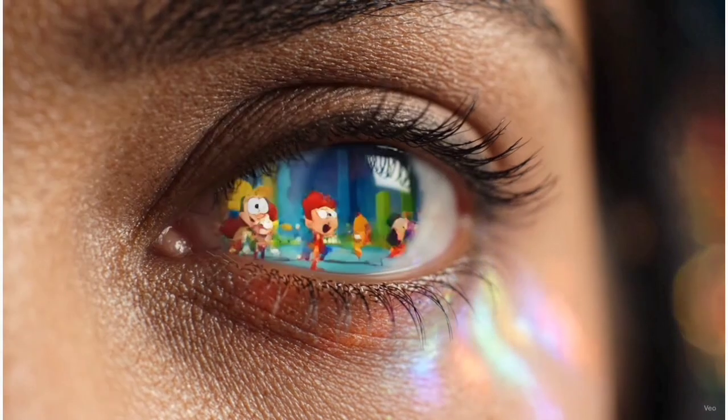Let's start with this one. At first glance, it looks like a normal jump. The character leaves the ground, lands, and the action is easy to understand. But something feels off. It doesn't feel as natural as it should.